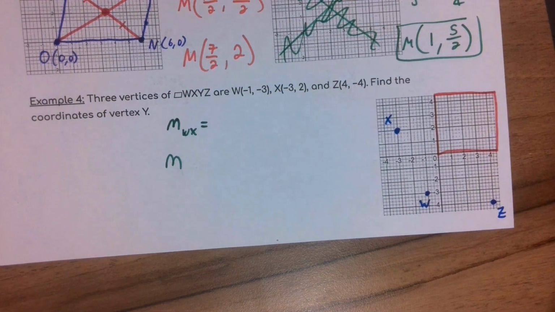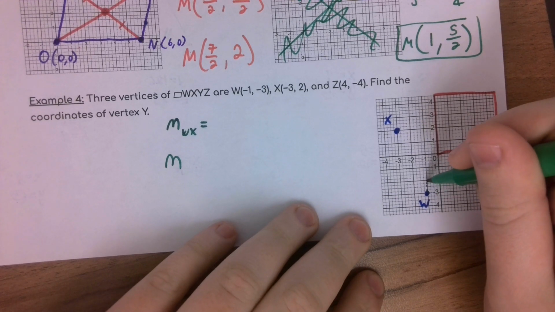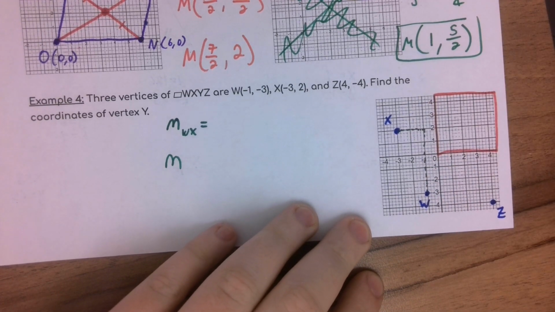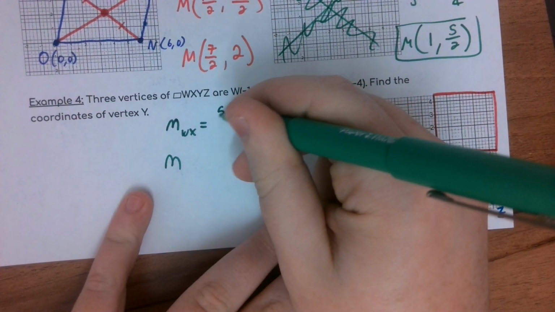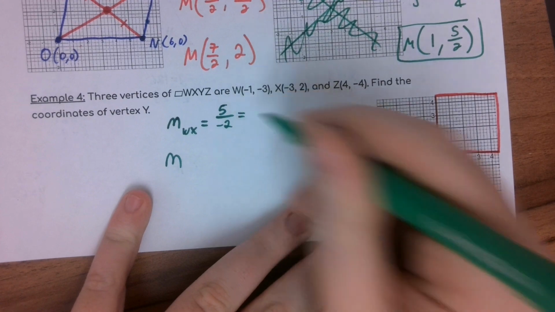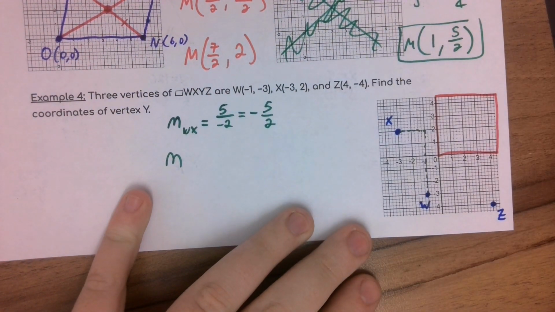To find the slope of WX, we go from W and check our rise and run. So 1, 2, 3, 4, 5, and over to the left 2. Going up is a positive direction, going left is negative. Our slope is just -5/2.